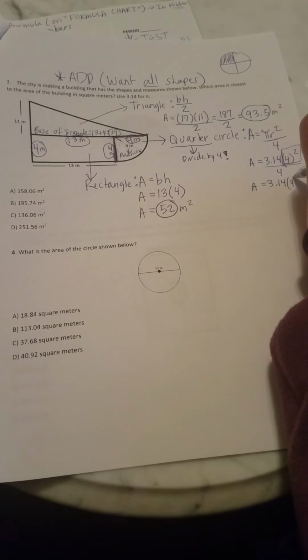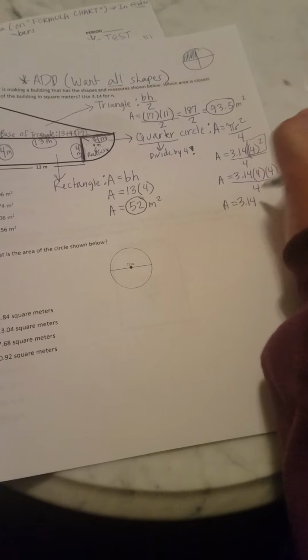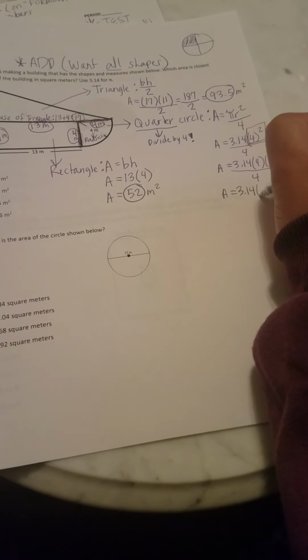And then 4 squared is the same as 4 multiplied by itself. So 4 times 4. Divide by 4 because it is a quarter circle. Keep going. A equals 3.14, and then 4 times 4 is 16. Keep going.